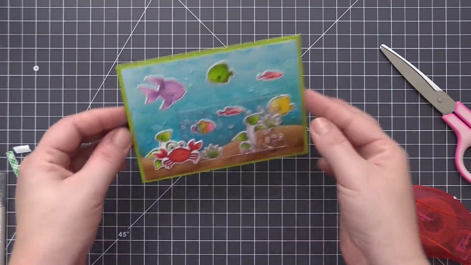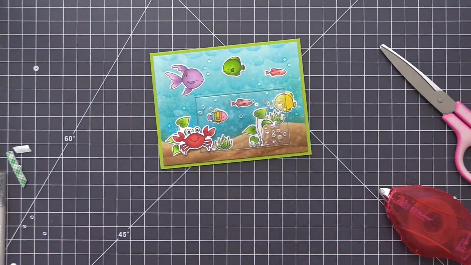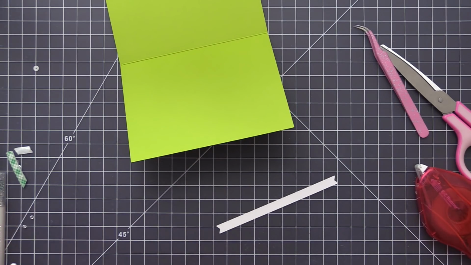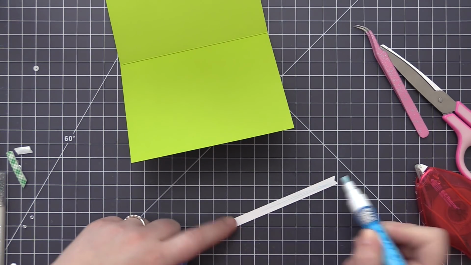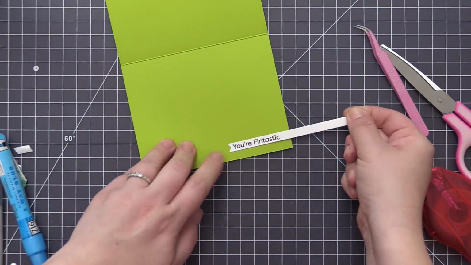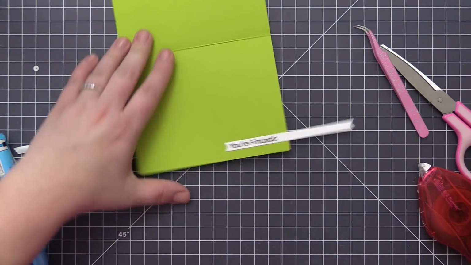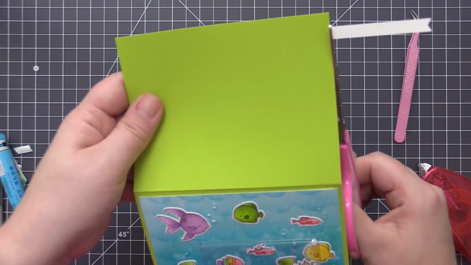So once I had figured out that that's what I was going to do, I decided to fill up a bunch of the space in the water with some more of those clear droplets to make it look like I had some dimensional bubbles with the fish. And then I stamped my Your Fantastic sentiment onto a white banner that I die cut from the Hearts in a Row Horizontal Die-namics, and I'm just adhering that onto the inside area of the card and trimming it down so that it fits.